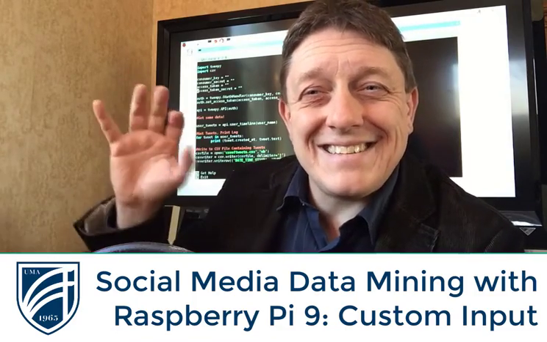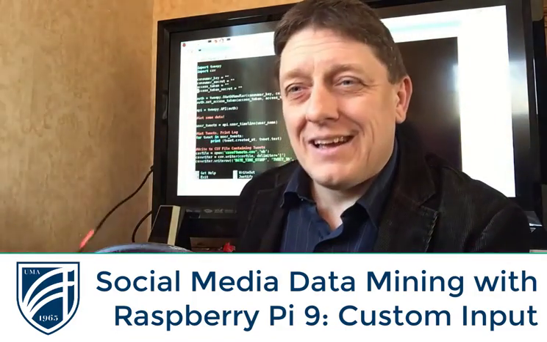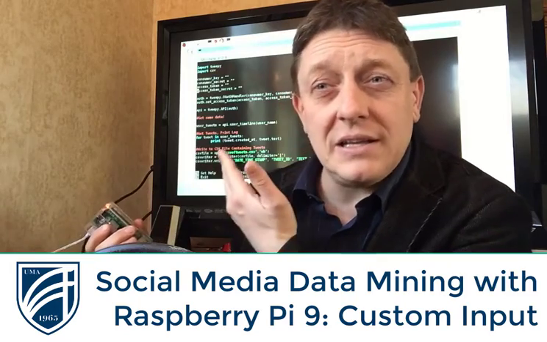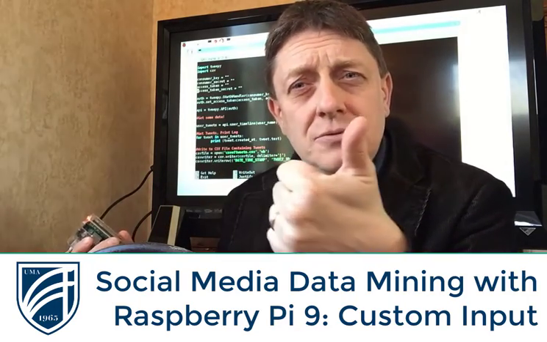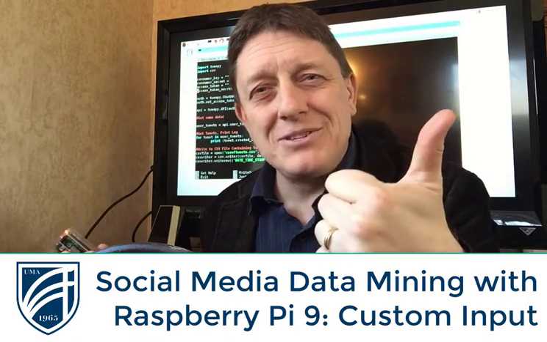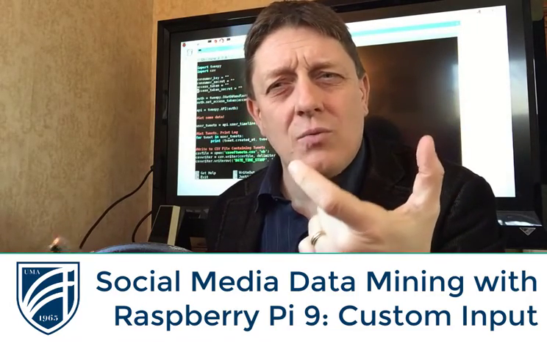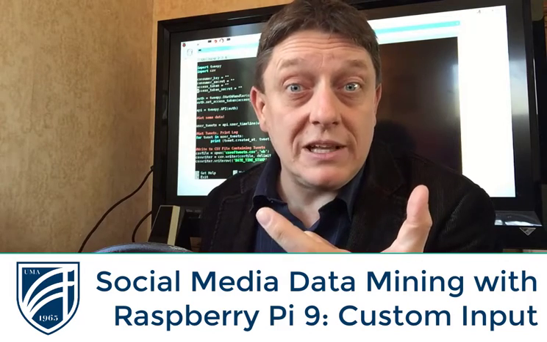So let's get on the computer. Let's take a look inside the Pi. Let's alter our program to include inputs and concatenations so that we can have a more generally useful tool.